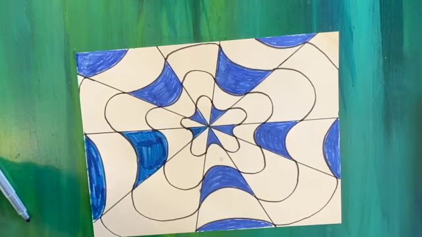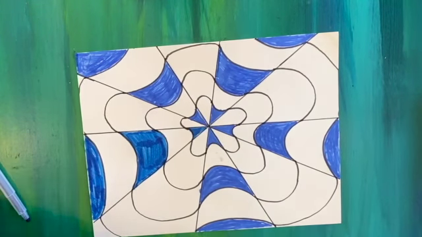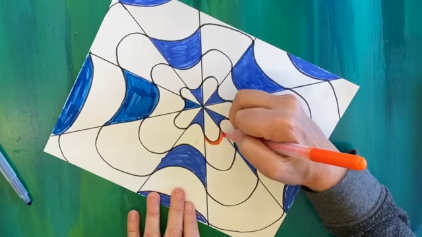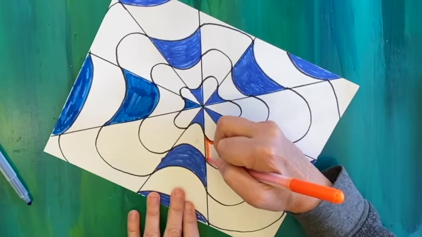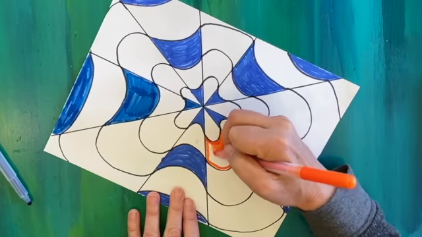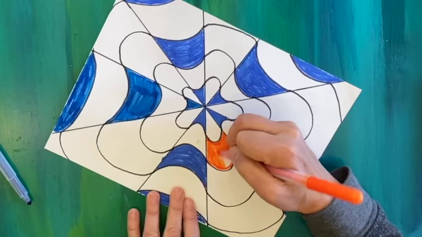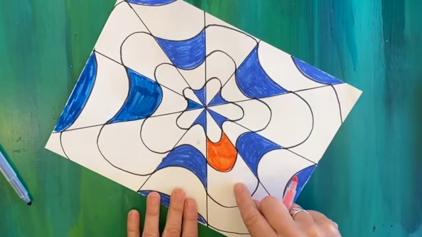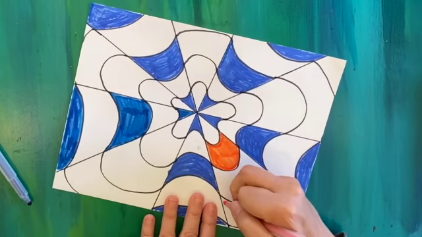Let's see what color I've got here. I'm gonna pick orange because orange and blue are complementary colors and they really make each other pop. If I did the middle blue, I'm gonna go the second one, I'm gonna make orange so that the colors alternate. And there we go. So I've got orange, and then I'm gonna skip and have that be white, and I'm gonna make the next one orange.